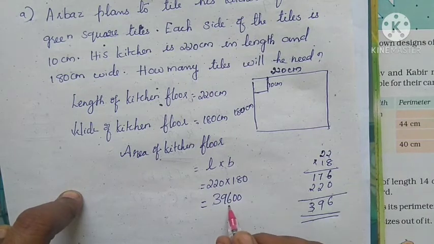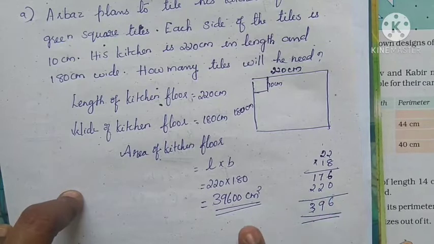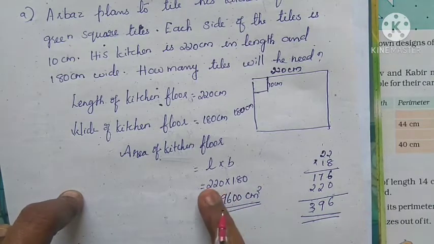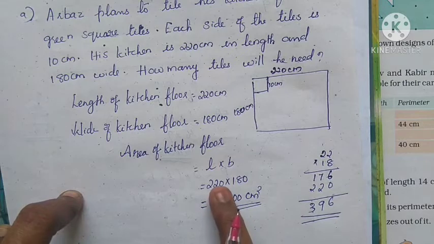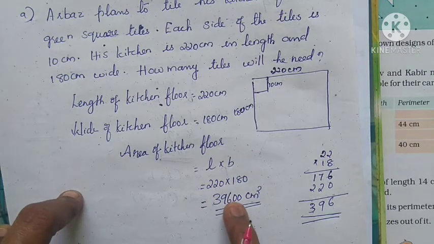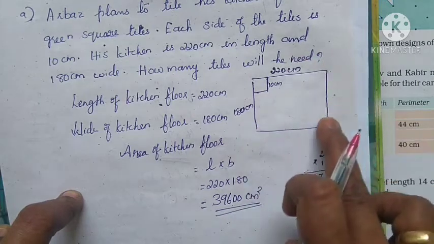So 39,600 centimeter square is the area of the kitchen floor. Multiplying these two numbers, the answer is 396, and join two zeros in the answer. So the total is 39,600 centimeter square. That is the area of the kitchen floor.